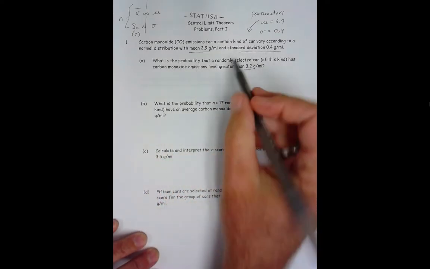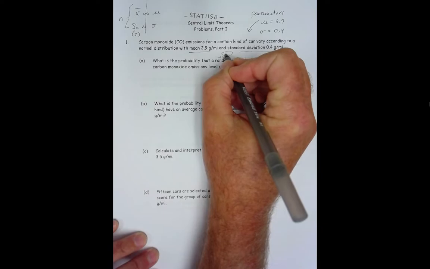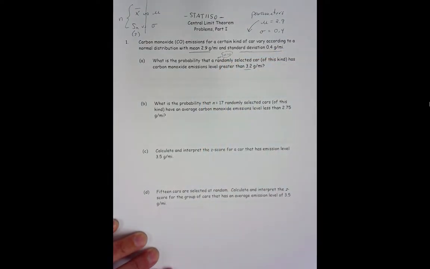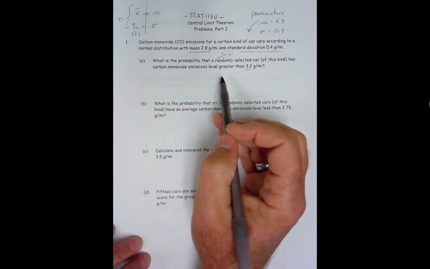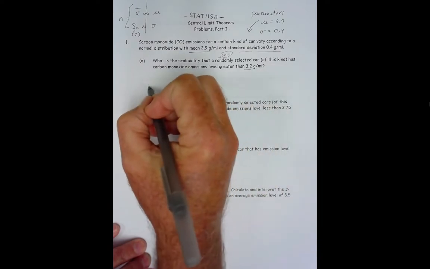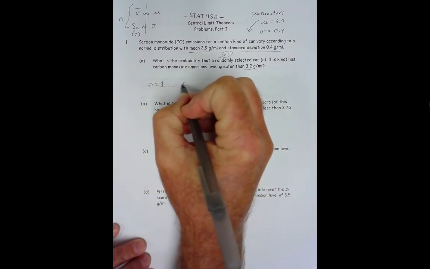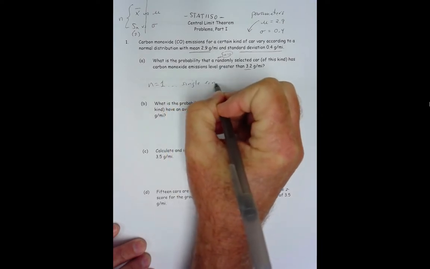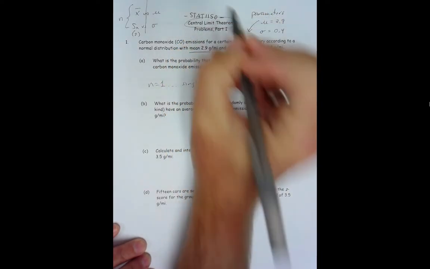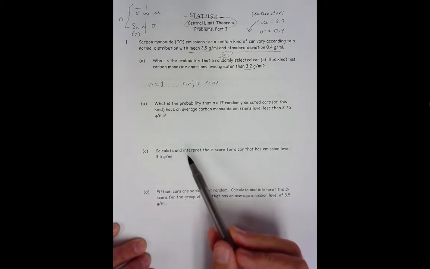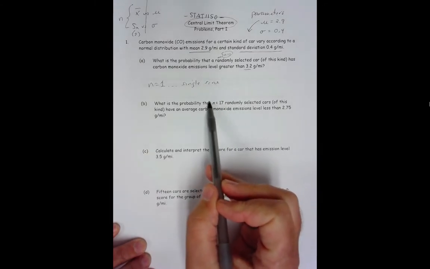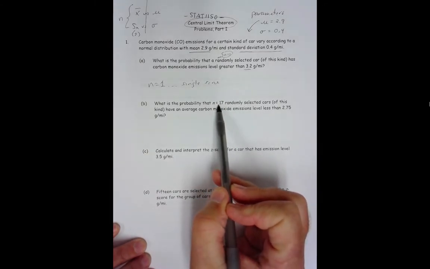What's the probability that a randomly selected car, so here the sample size is n equal 1, has carbon monoxide emission levels greater than 3.2? Well, since we're talking about n equal 1, we're just talking about a single score. So really the central limit theorem doesn't apply, because the central limit theorem has to do with the distribution of sample means. It has to do with problems where we take more than one at a time, like I discussed back in the initial video. Now guys, if you're trying to skip over that first video, I think it was like 55 minutes.